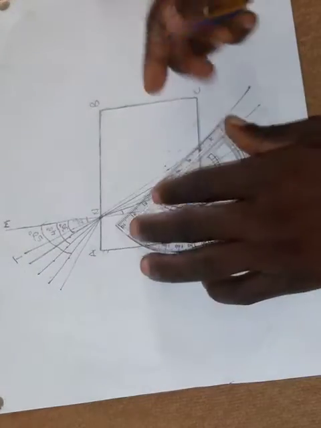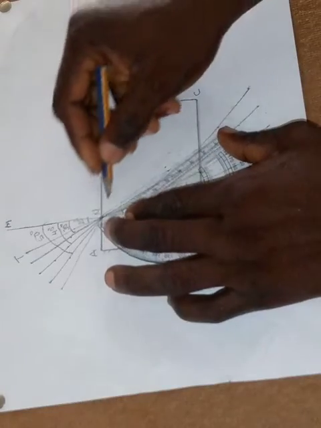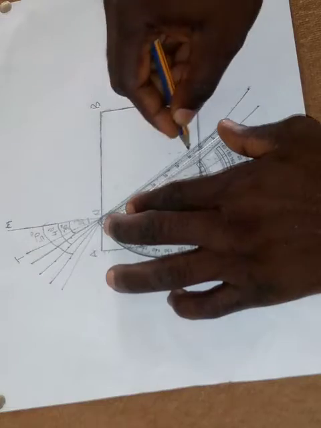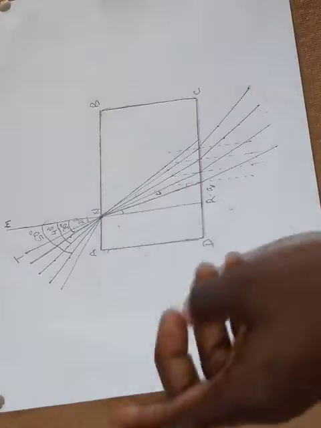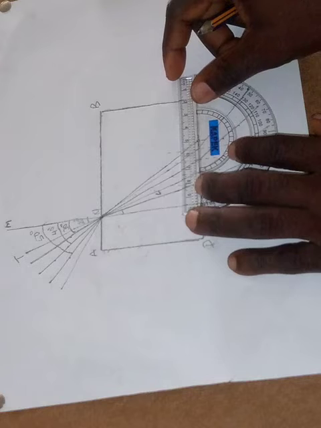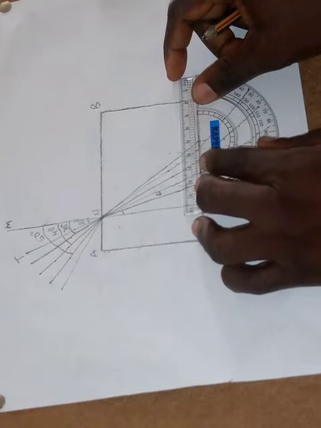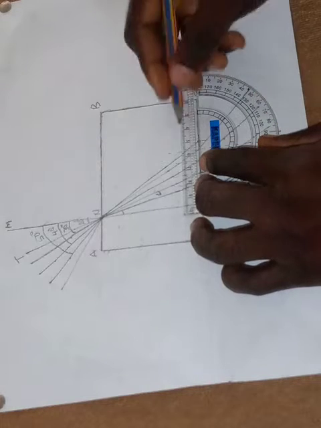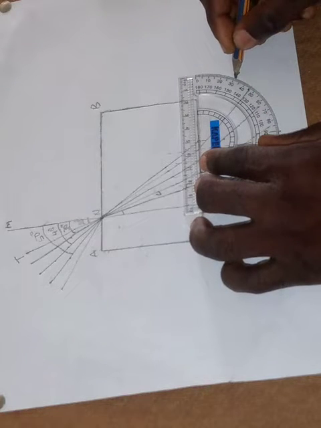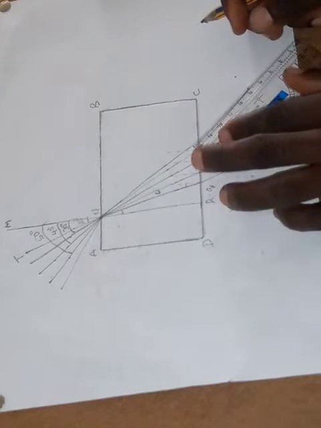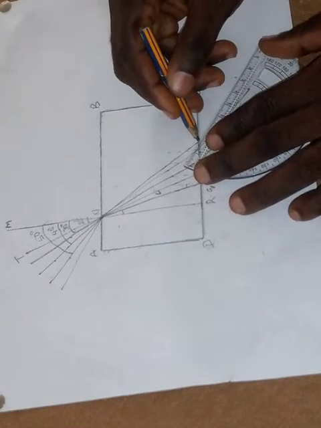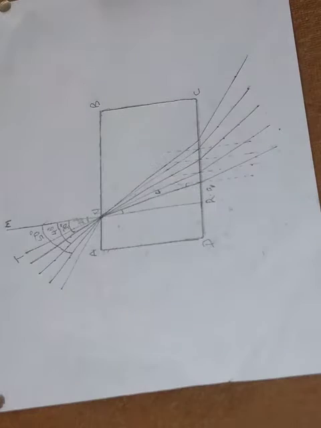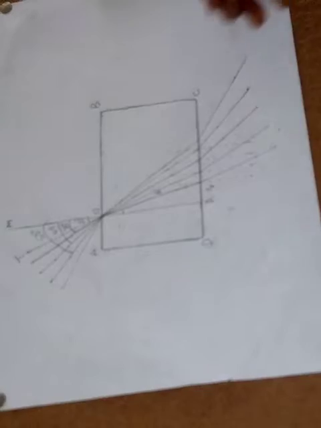So I'm going to join this from this same point. So I'm going to join this. This is going to be this. So the angle of emergence is going to be 60 degrees also. So this is 90. So I can just take my 60 degrees from here. This is 60 degrees. So I'm going to draw this. So I'll draw this.